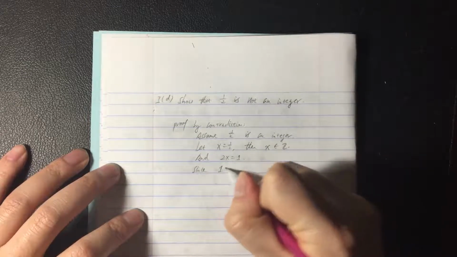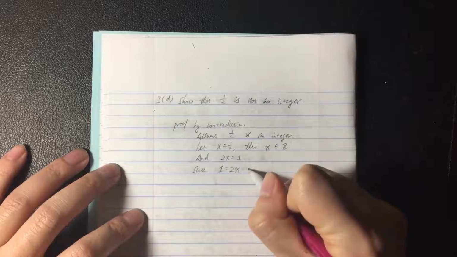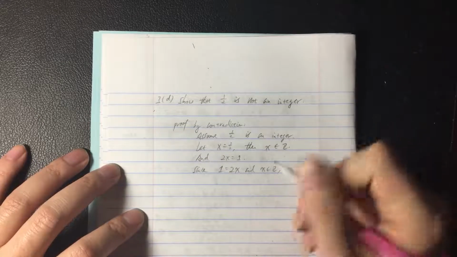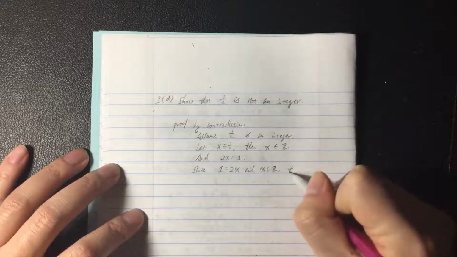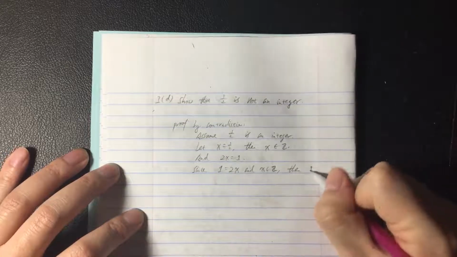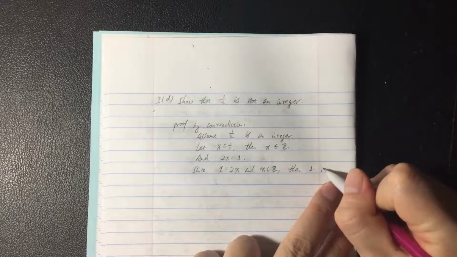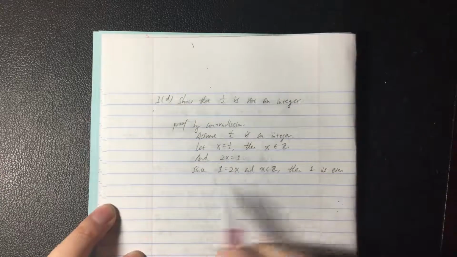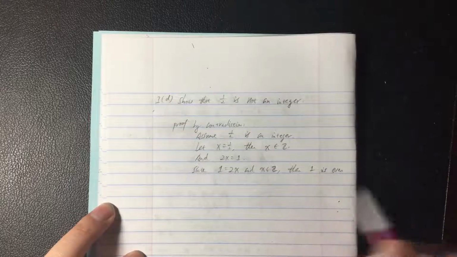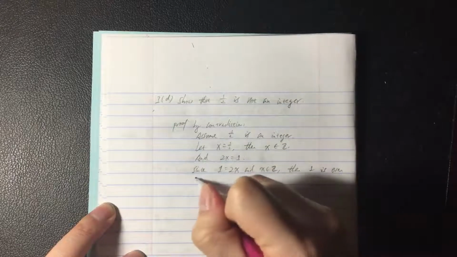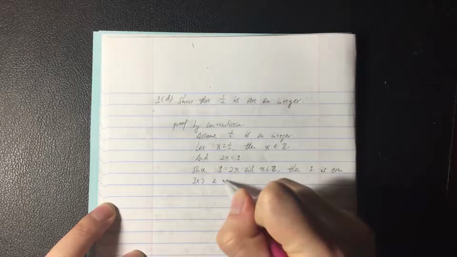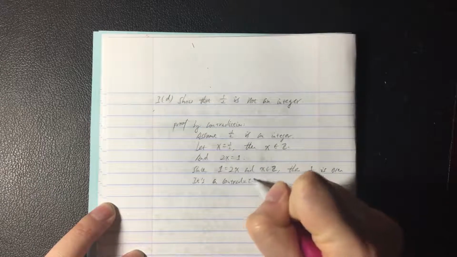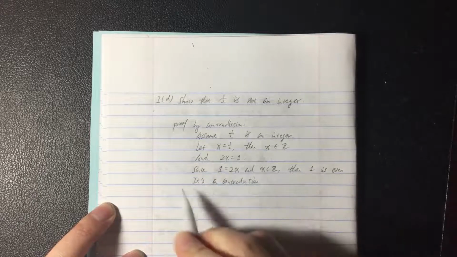Since 1 equals 2 times the integer x, then 1 must be even. The number 1 is even. That's a contradiction. We know the number 1 is an odd number, so it's a contradiction.